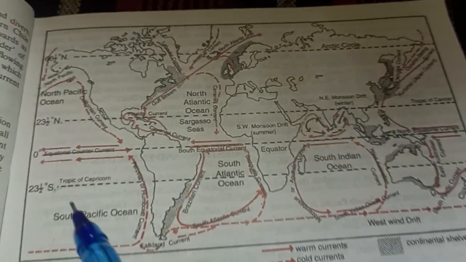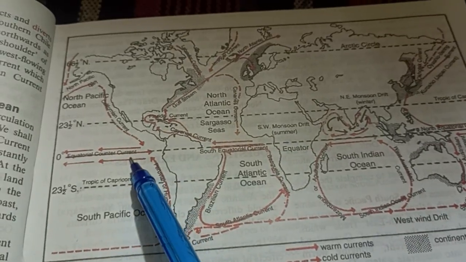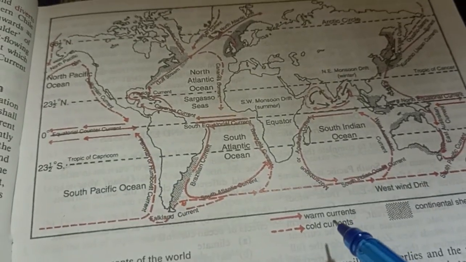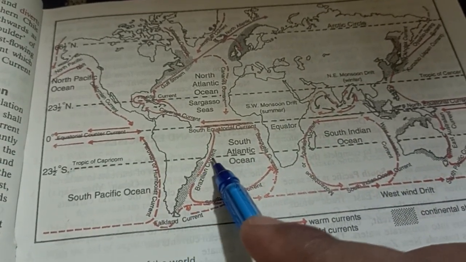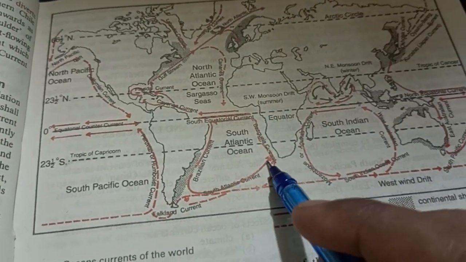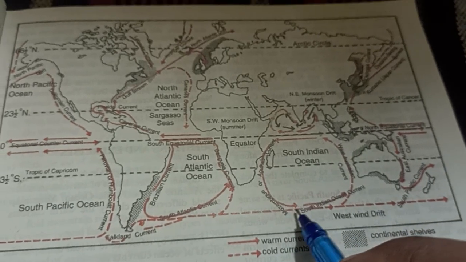West wind drift, and the red line with an arrow is called the warm currents, the dotted arrow is the cold currents, and the line arrow is the warm currents. Okay, and this is the continental shelf, which I have studied earlier.